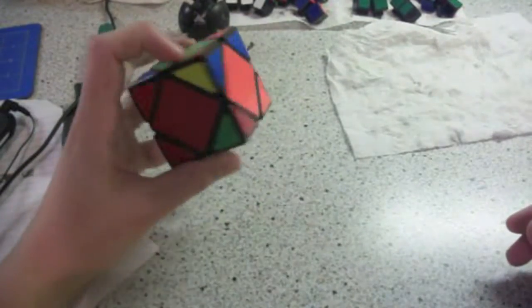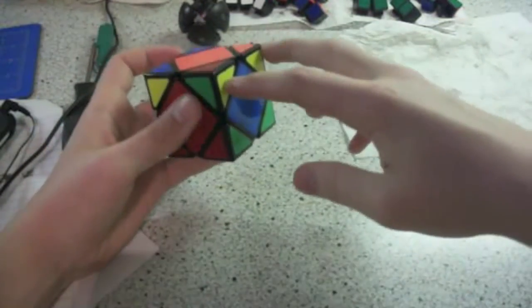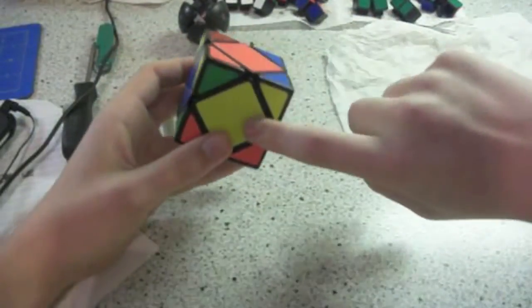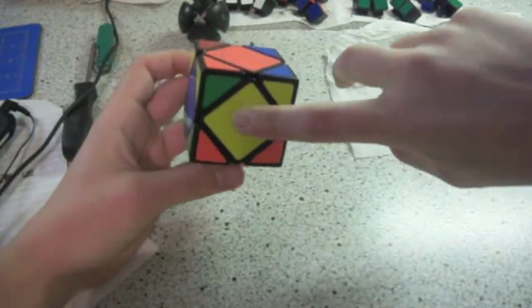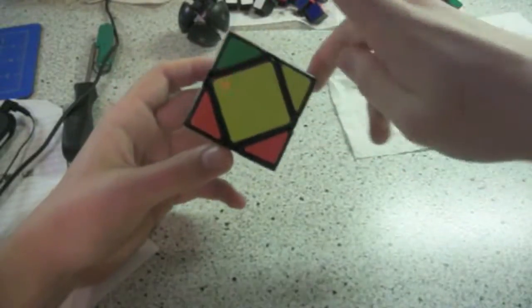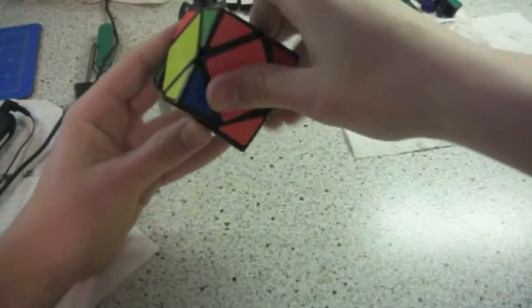However, if you have this case where it's pointing to the right but it's in the back, then you'll hold the center in the front, you'll do the inverse of the previous case. This is called the head slammer. So what it is: F, R prime, F prime, R.